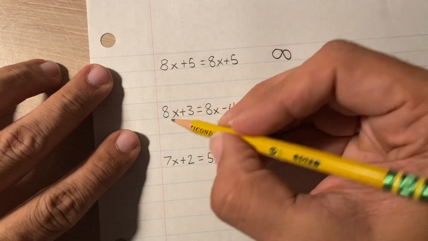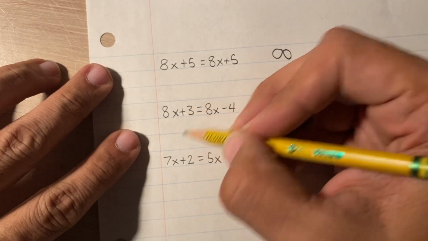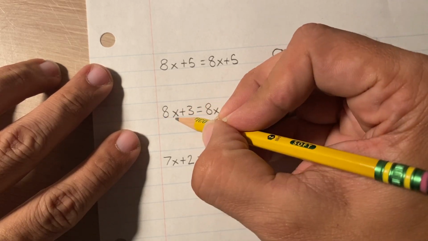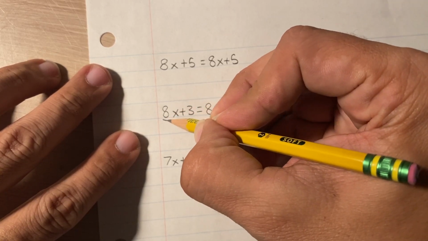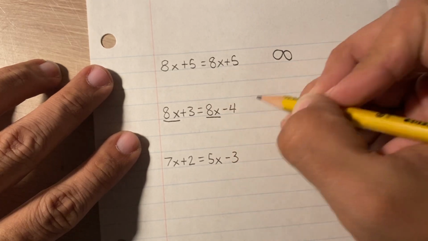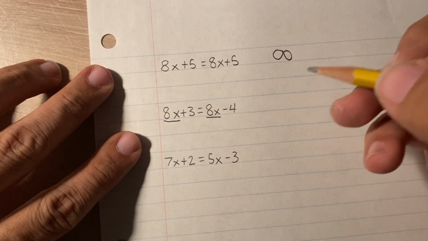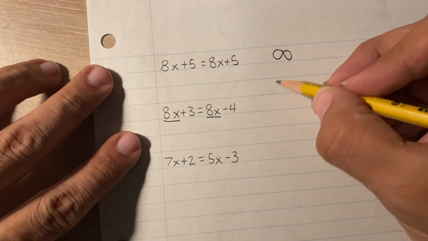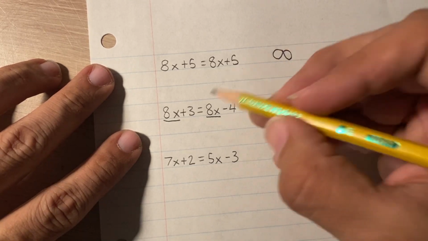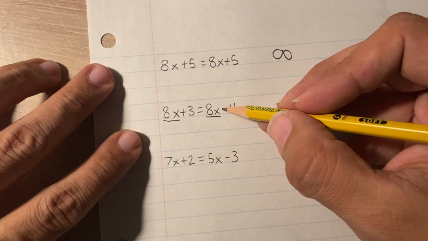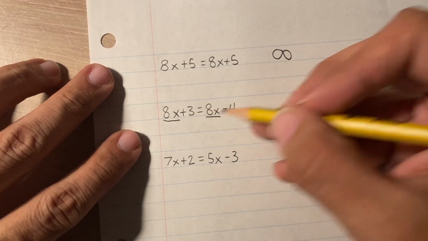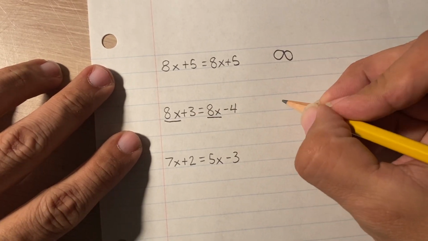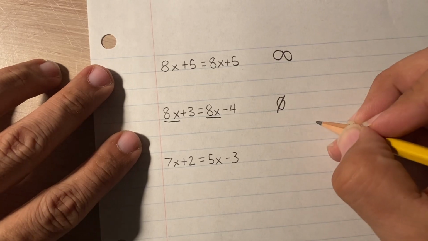Now, if they have the same slope, which is the number next to x, so if they have the same amount of x's, so this has 8 x's, and this has 8 x's. So if they have the exact same amount of x's, but they're not infinite, meaning the other number is different, that means it's going to have 0 solutions.